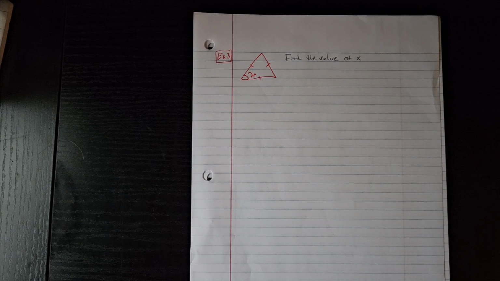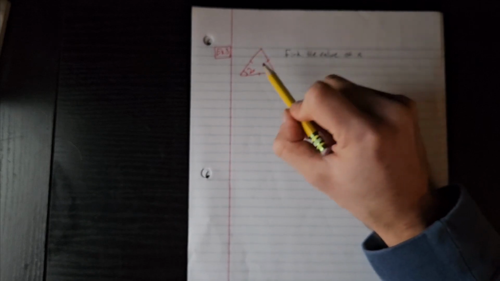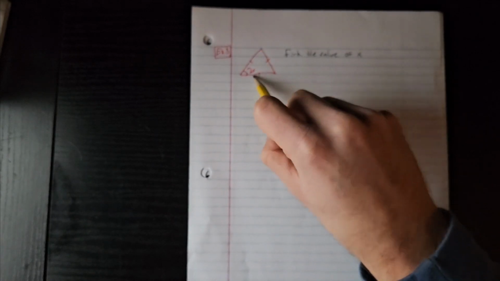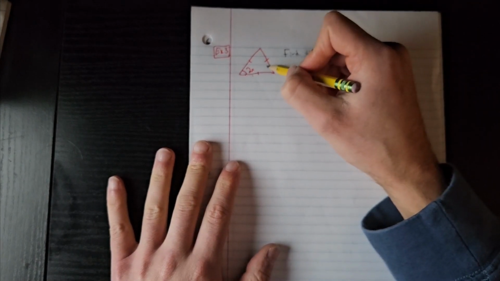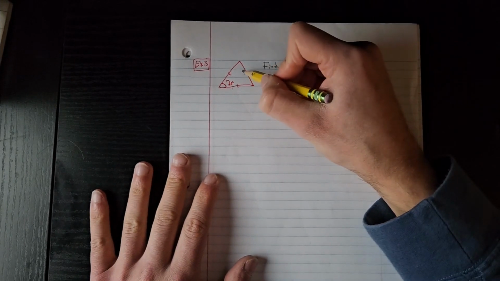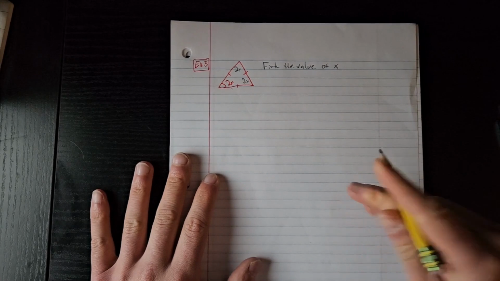So, considering that I have an equilateral triangle right here, all the sides are the same. I'm going to use my Corollary 5.2 to state that if this triangle is equilateral, then it's also equiangular. So noticing that I have 2x right here, I can put 2x up top, and then 2x on the right side.